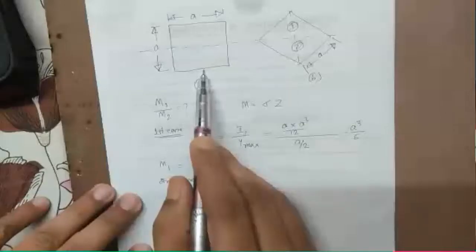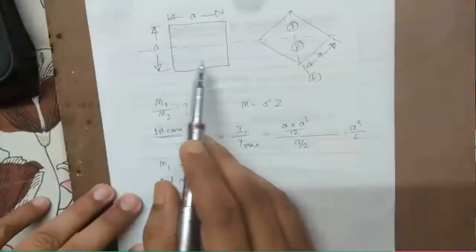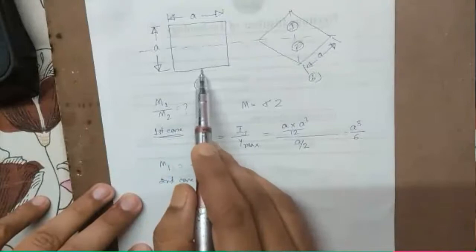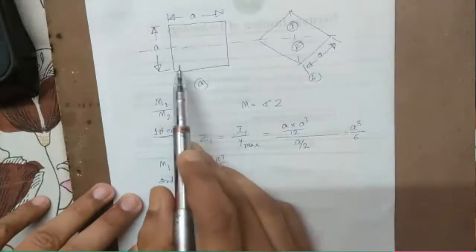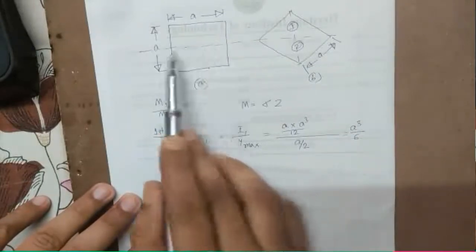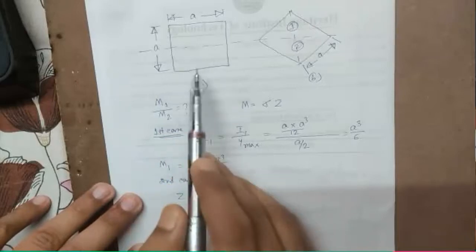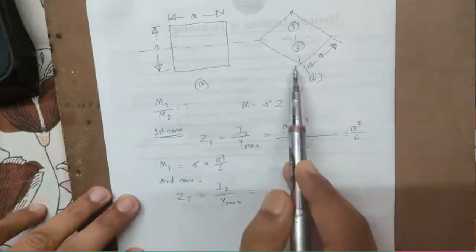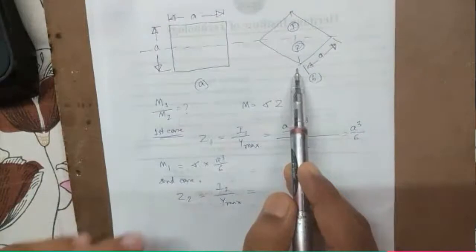Let us start. We have a square cross section bar of side a, and the bar is initially loaded with two sides vertical and two sides horizontal. Now the same type of bar, a similar bar, is loaded.